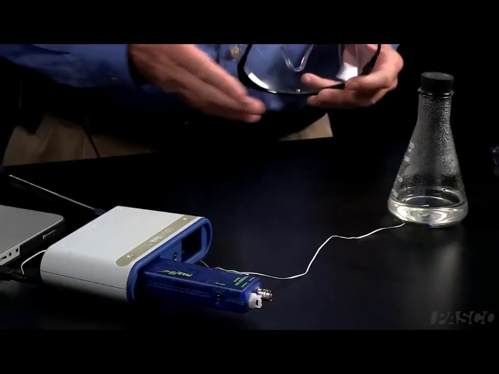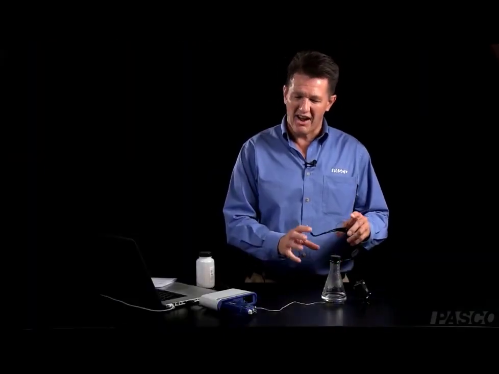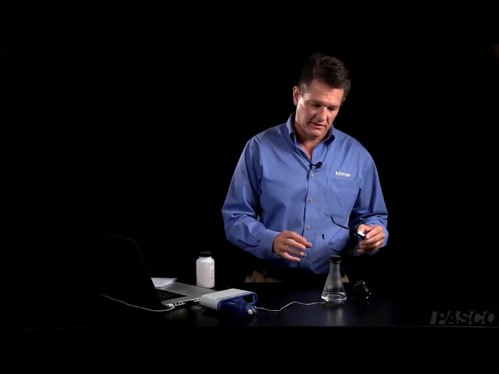Hi, my name is Ron Fieldhouse. I'm the Chemistry Curriculum Specialist here at Pasco Scientific. Today I'd like to show you a supersaturated solution. Often students have a hard time conceiving what this is. The definition is that it's more than the maximum amount of solute that can be dissolved under the set conditions.